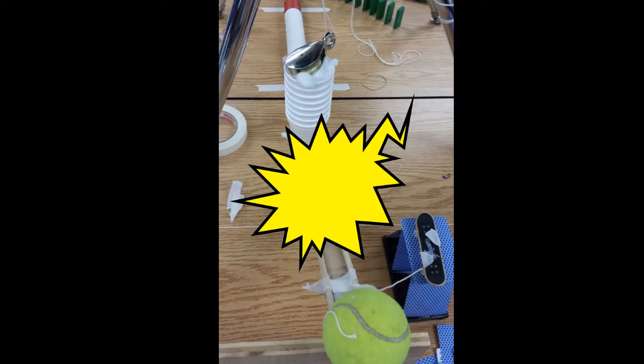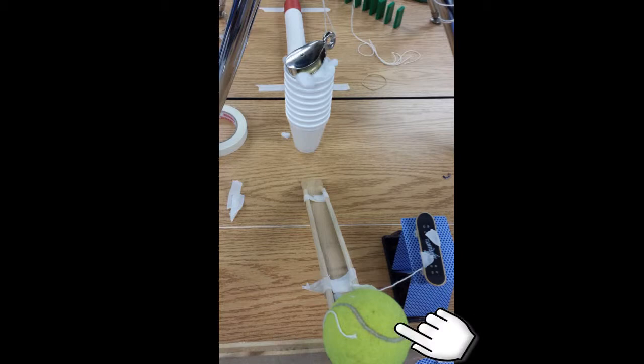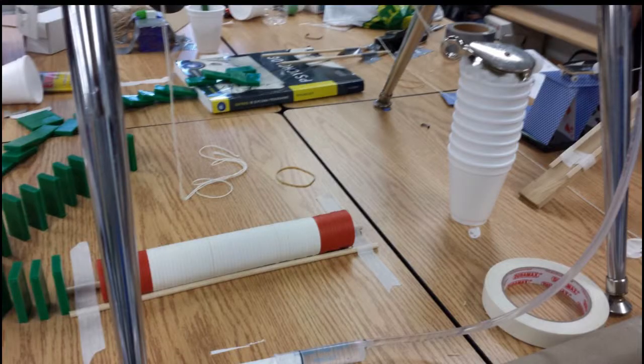During the collision between the ball and the cup tower, the majority of the kinetic energy of the ball is transferred into kinetic energy of the cup, while others are lost as thermal and sound energy, making it an inelastic collision. The gravitational potential energy of the cup is then transformed into kinetic energy as it falls.